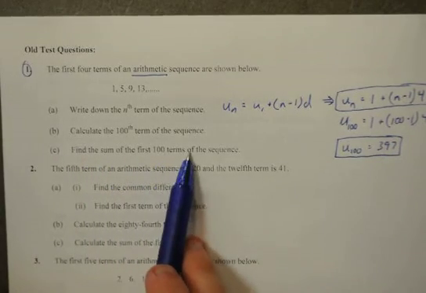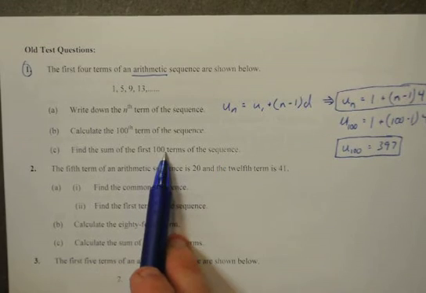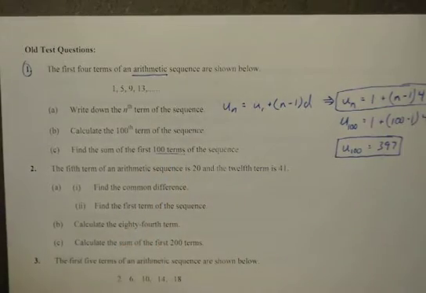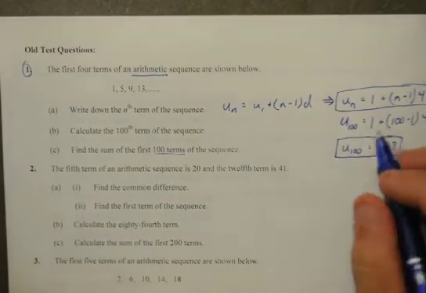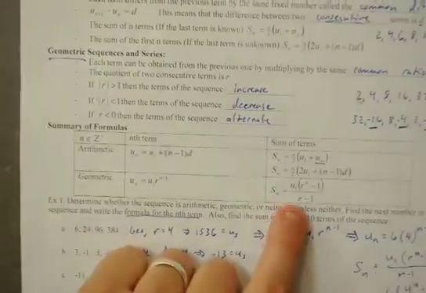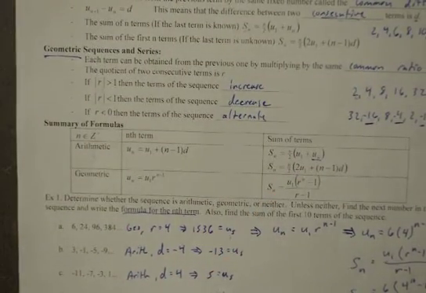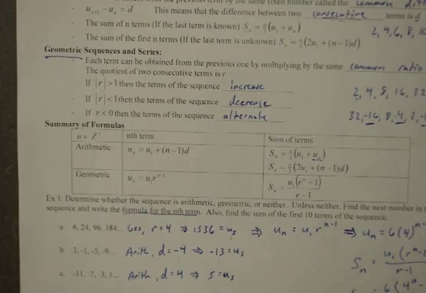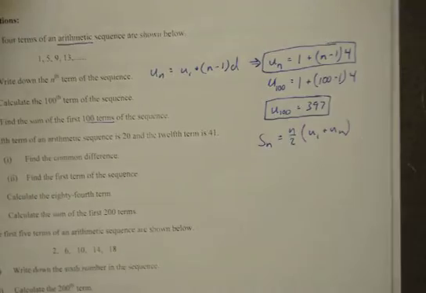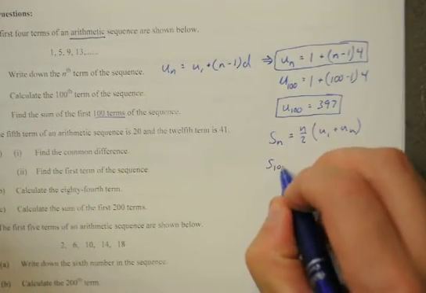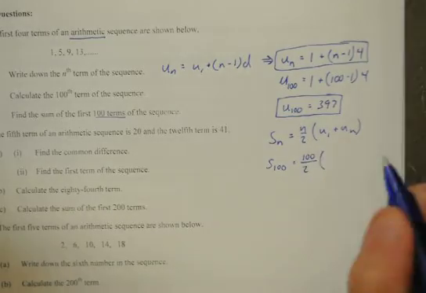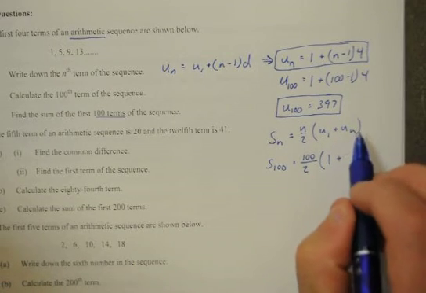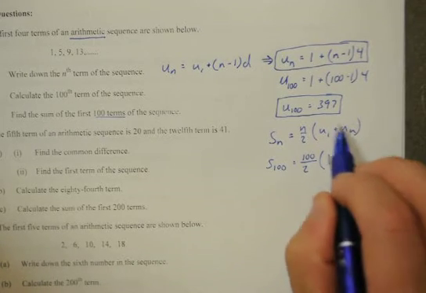C. Find the sum of the first 100 terms of the sequence. Now, here's a nice little thing. Do we know the 100th term? Sure do. The 100th term is that. So because we know it, we can use this equation right here. So, sum of 100 terms, we can say the sum of 100 terms is 100 divided by 2, so n is 100, times the first term, which is 1, plus the 100th term, u sub 100, which is 397.